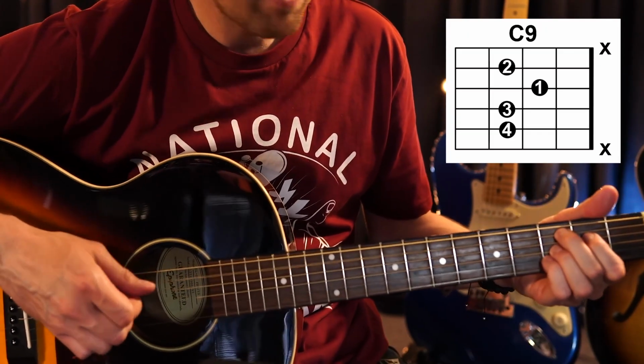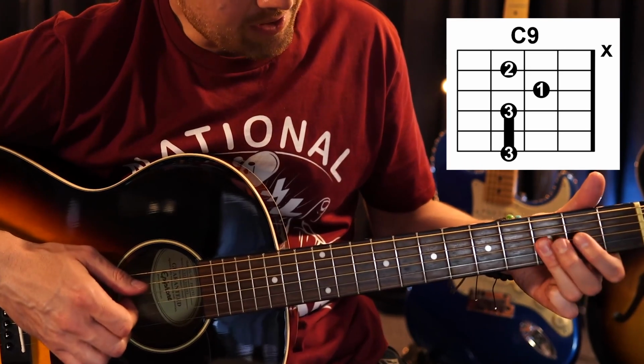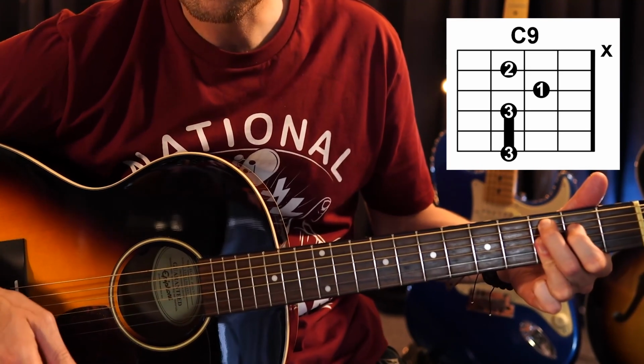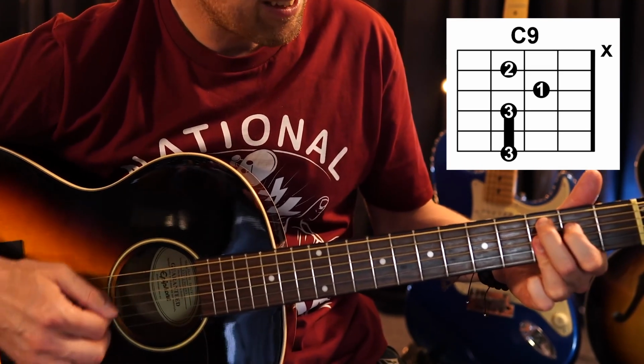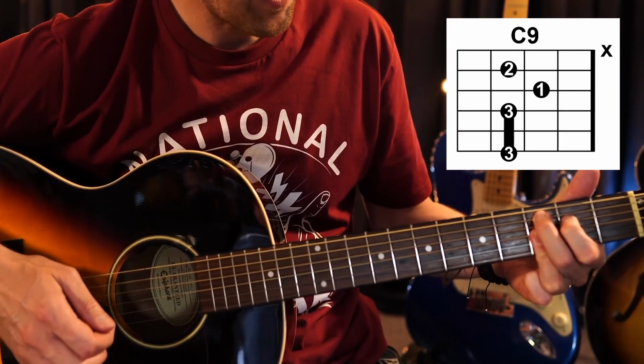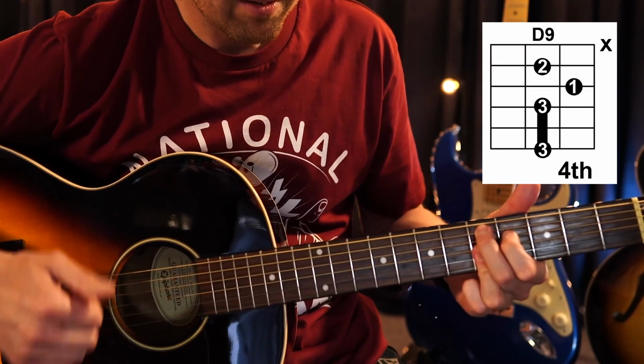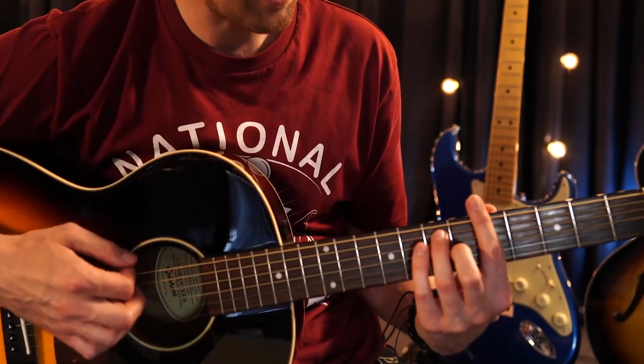Also, when I play them, I often squish those 3 down at the bottom, so it's like this. Can you hear how we get that nice tone there? So let's see how that would sound in a blues setting.